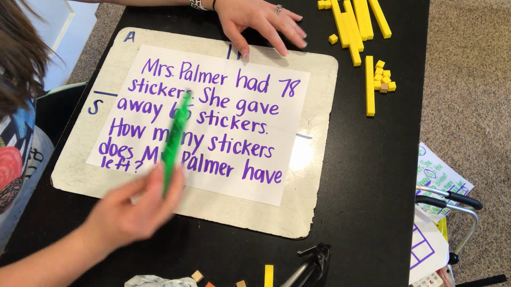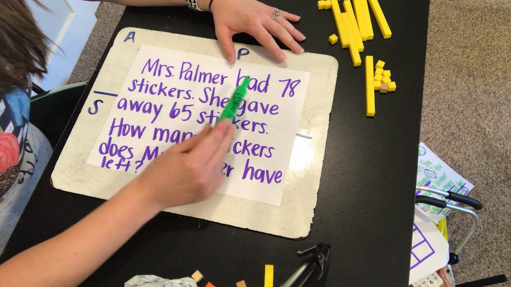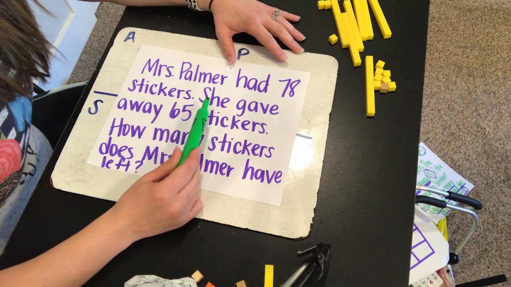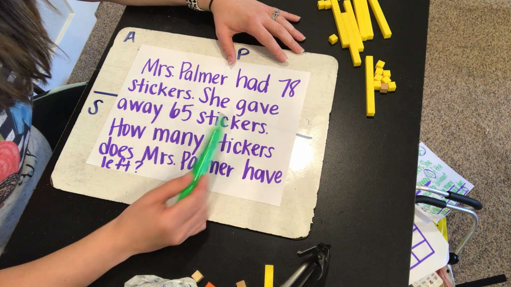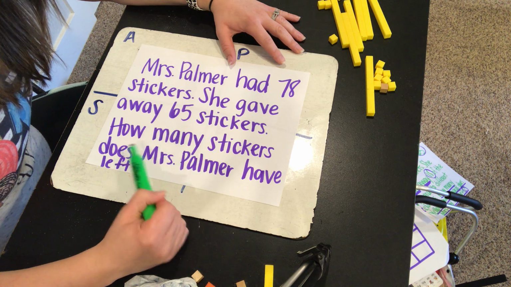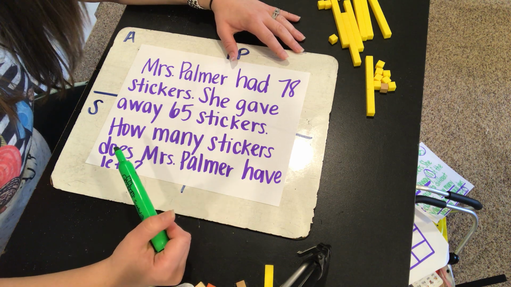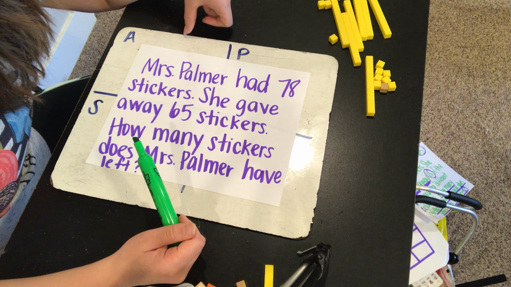Okay, let's read our word problem today. Mrs. Palmer had 78 stickers. She gave away 65 stickers. How many stickers does Mrs. Palmer have left? All right, we are analyzing first.